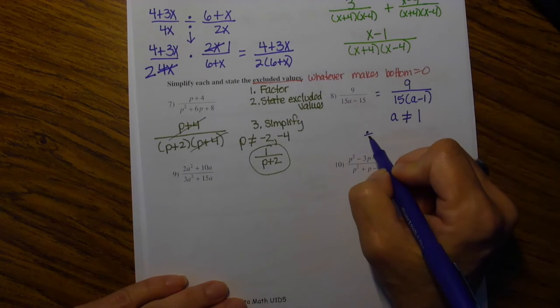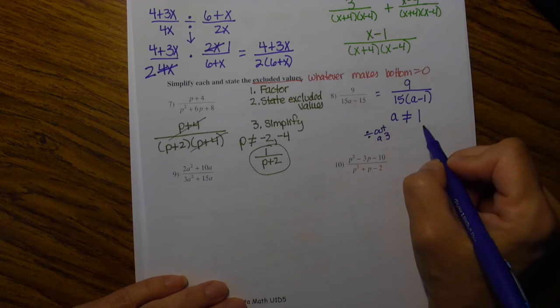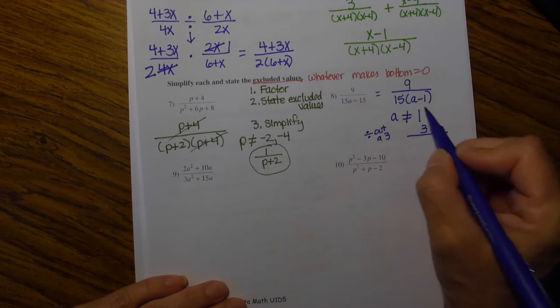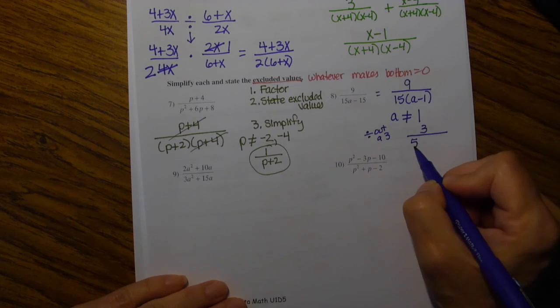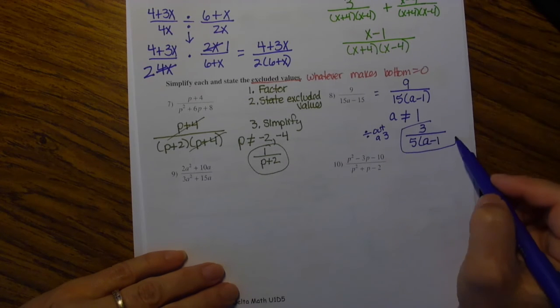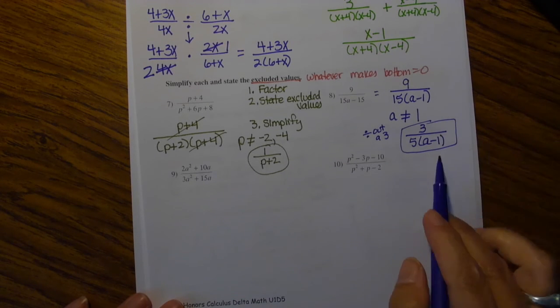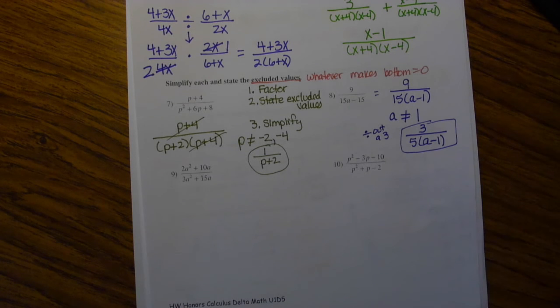So we're going to divide out a 3. 9 divided by 3 is 3. 15 divided by 3 is 5. Right? And we're done. This tells us that we have an asymptote at 1.